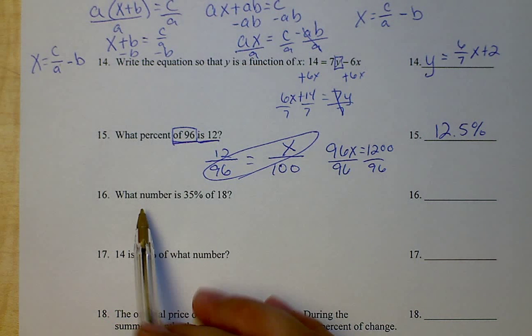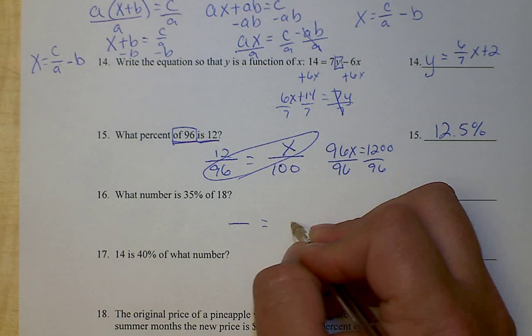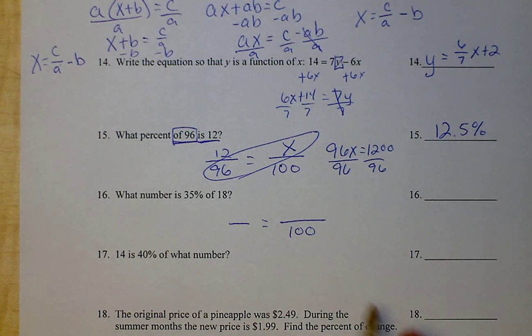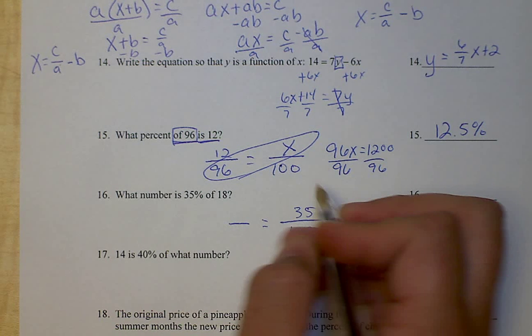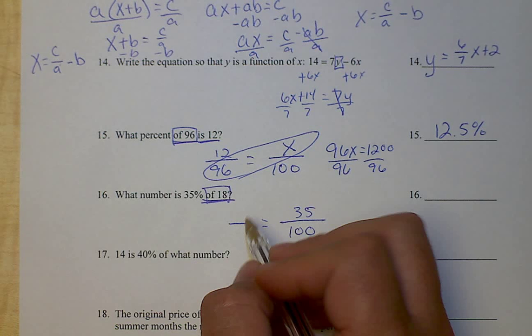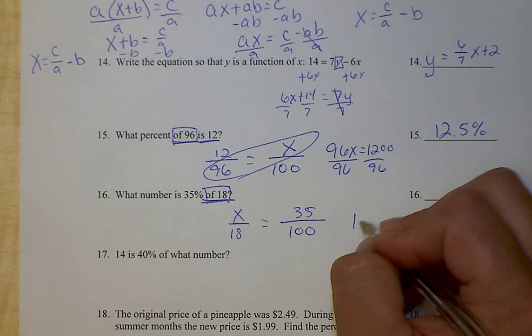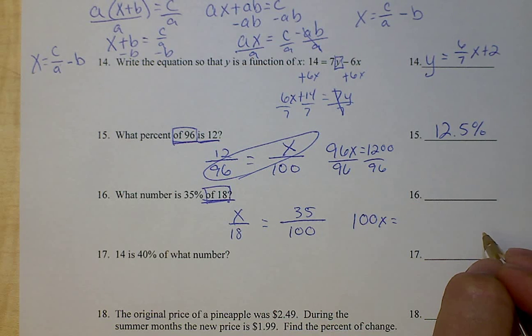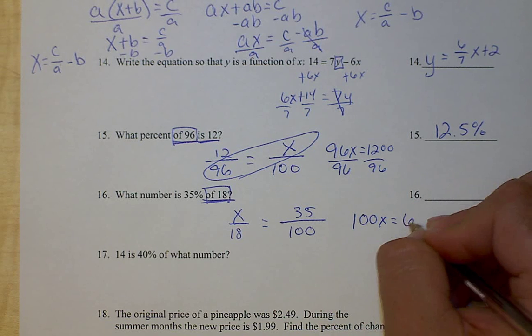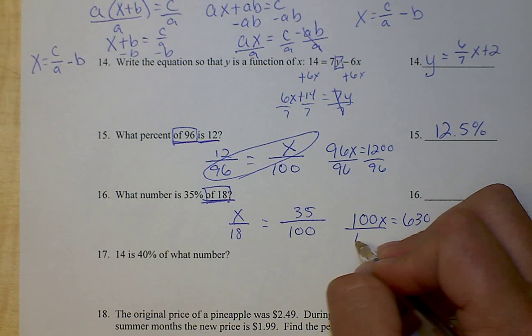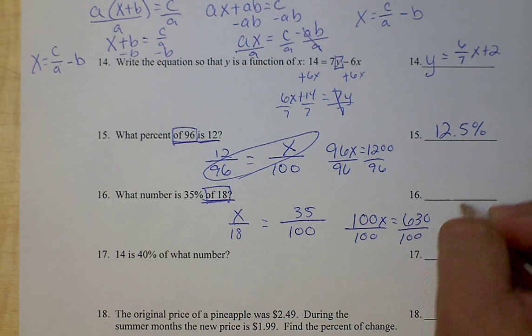Okay, this one, same thing. It says my percent is 35, my of is 18, and I don't know what the is. So I'm going to cross multiply. 100x equals 35 times 18. That equals 630. And divide by 100. So that number is 6.3.